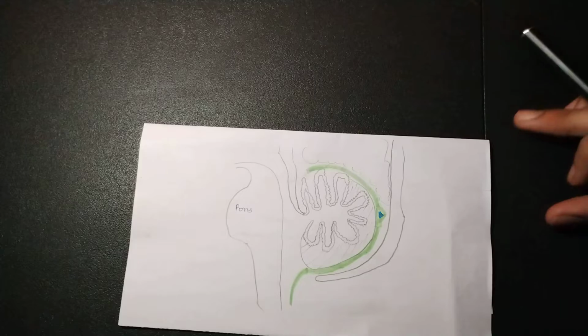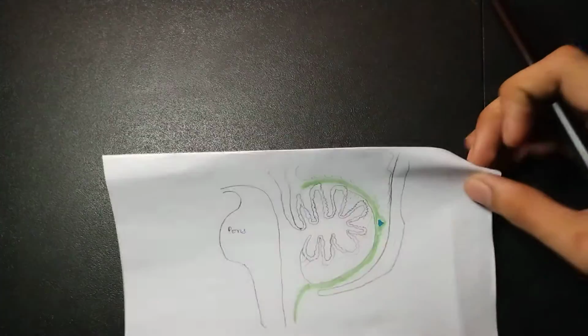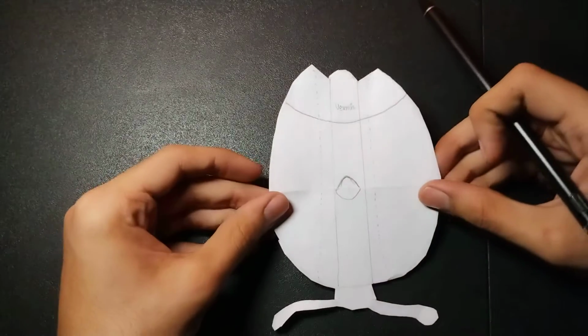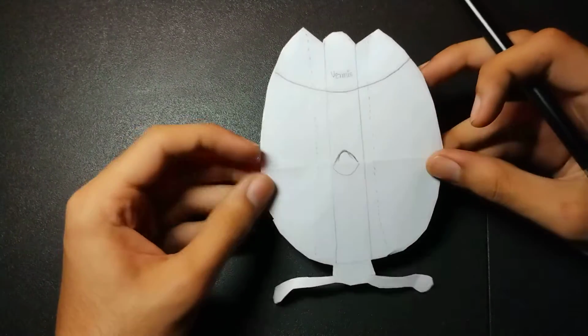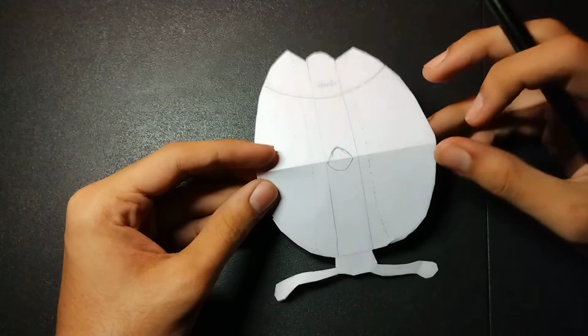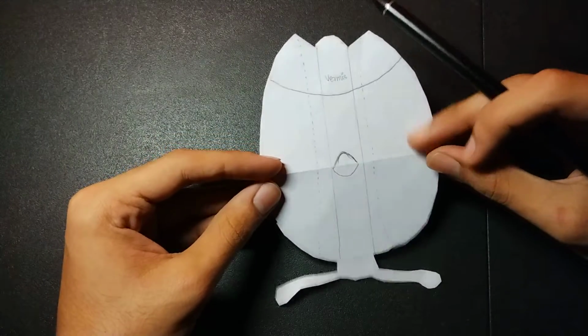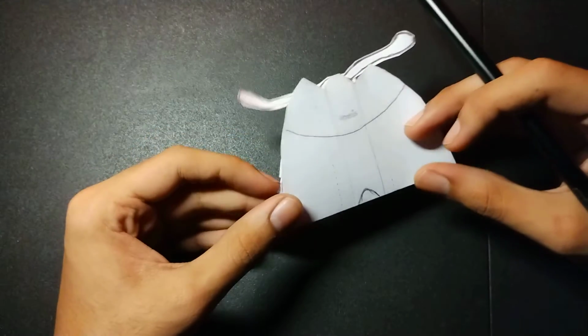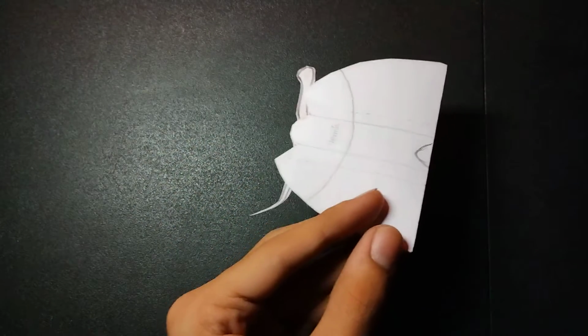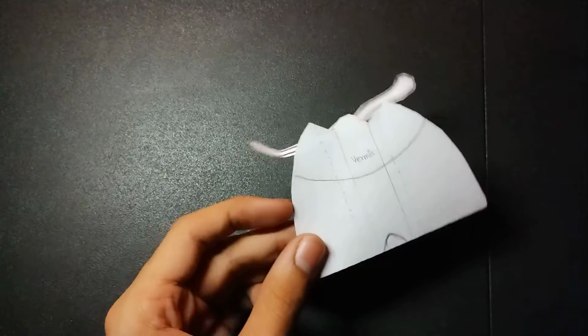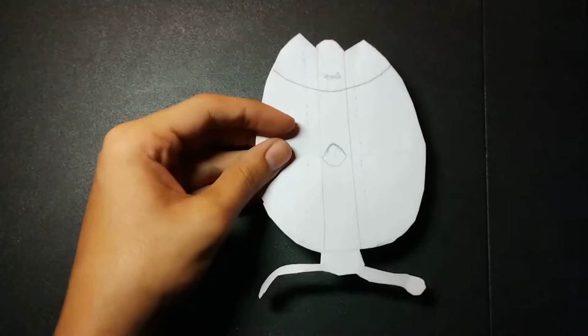Now coming to the external features, we'll have a model here. Embryologically this is how the cerebellum will look. Because of the growth of the cerebellum and the limited space in the posterior cranial fossa, it gets folded into something like this. And here, if we take a cut section, the diagram which we saw before would come. Right, so the external features.